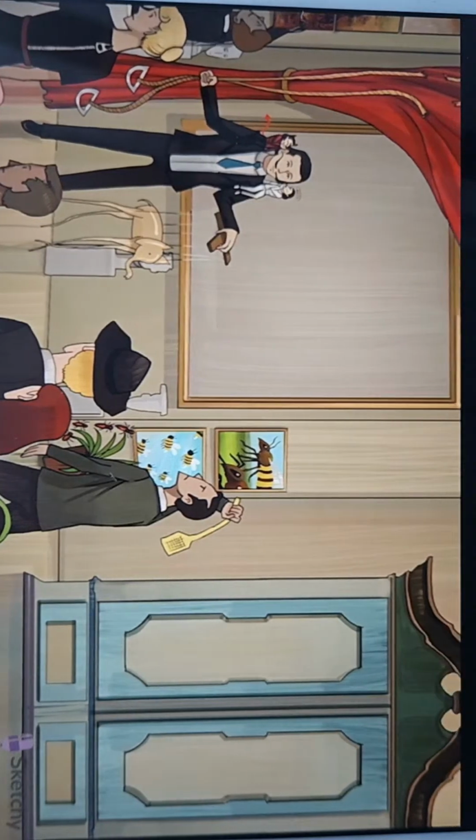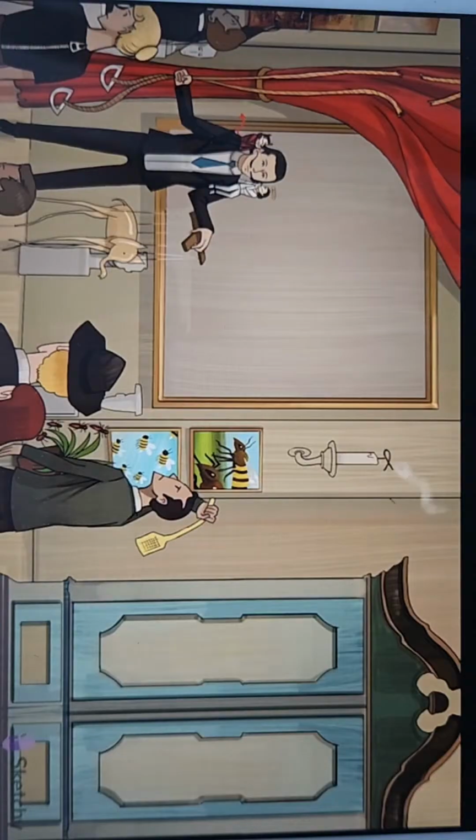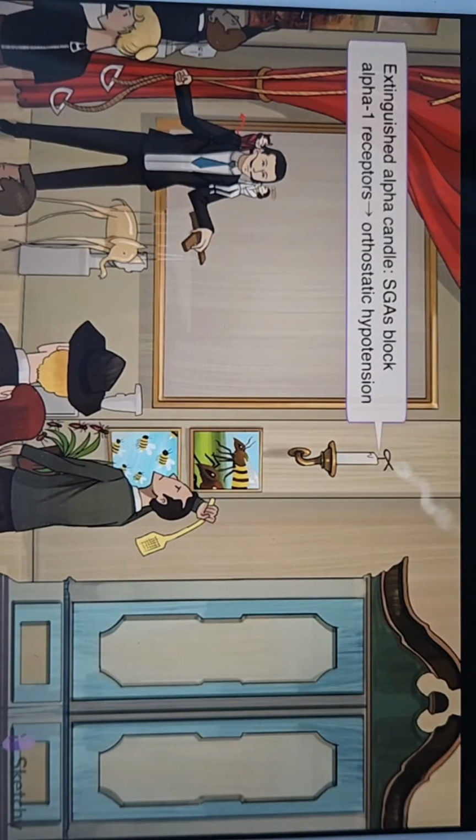Our recurring symbol for alpha-1 antagonism is an extinguished alpha candle, like this one above those unsettlingly lifelike histamine bees. Orthostatic hypotension is often accompanied by tachycardia, both of which are common in the first few days of treatment or when the dose is increased. In some cases, it may even be severe enough to warrant a change in medication.